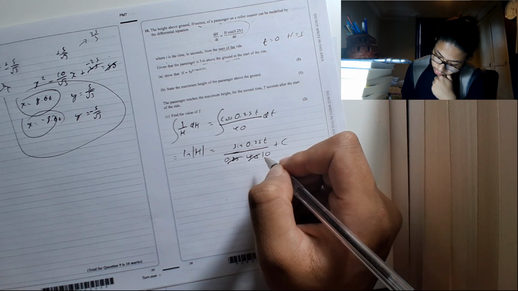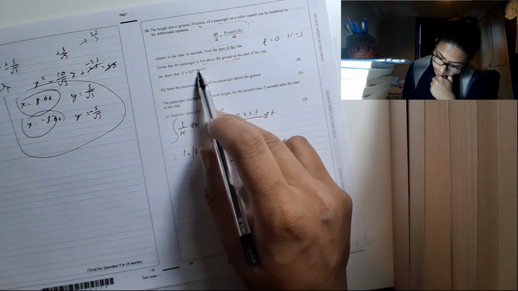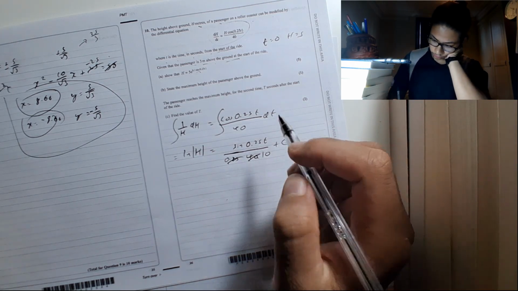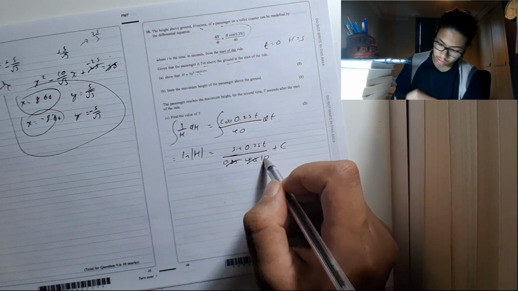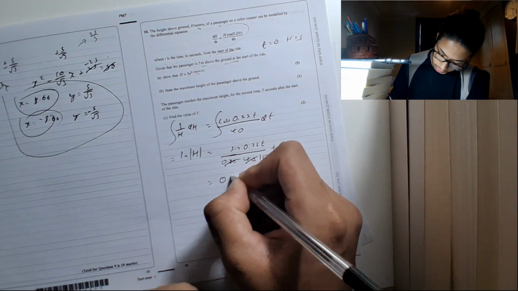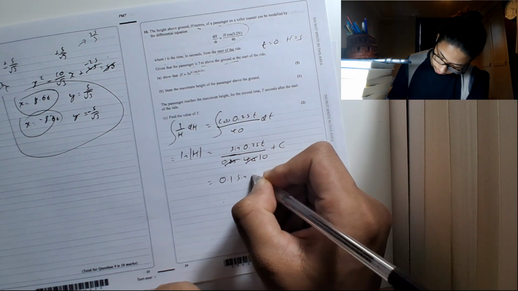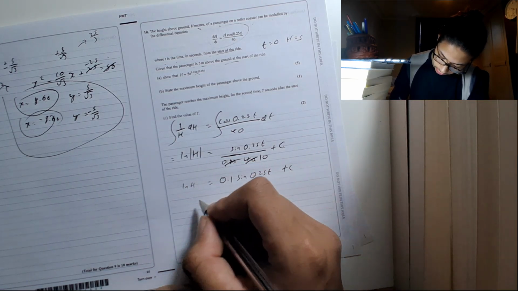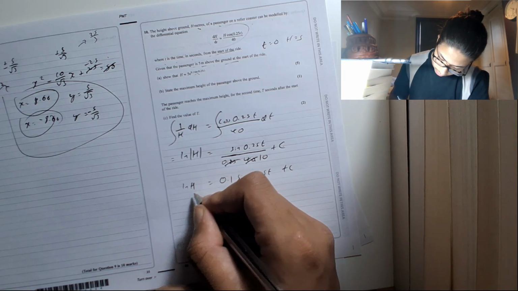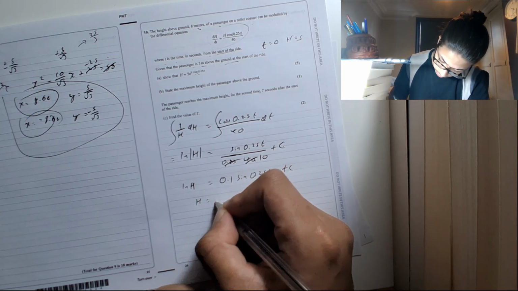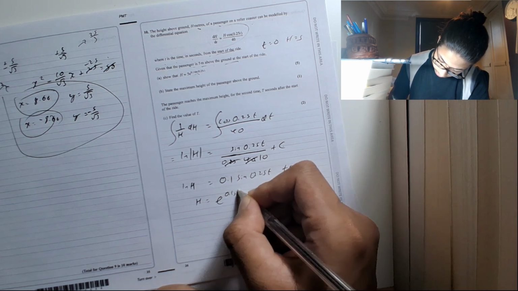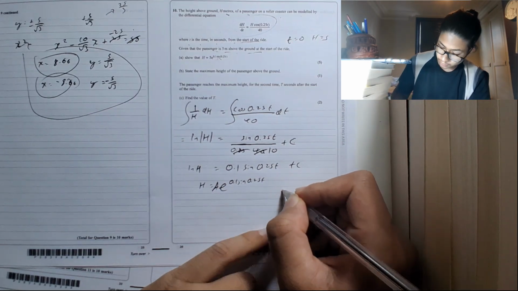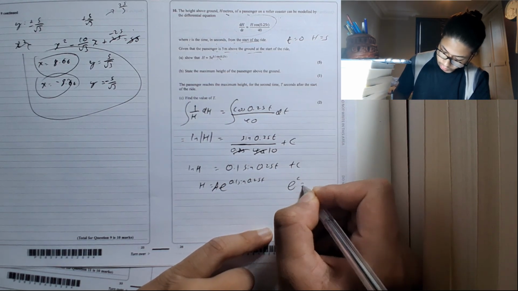Hang on, why have we got 5 there? Oh yeah, this is a 10th, so then this can also be written as 0.1 sine 0.25t plus c. ln h, and we exponentiate, so we get h equals e to the 0.1 sine 0.25t multiplied by a, where e to the c equals a.